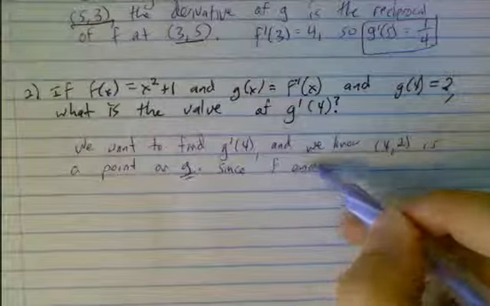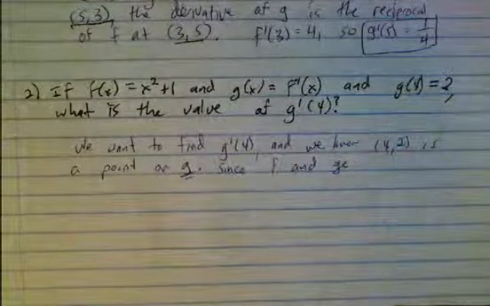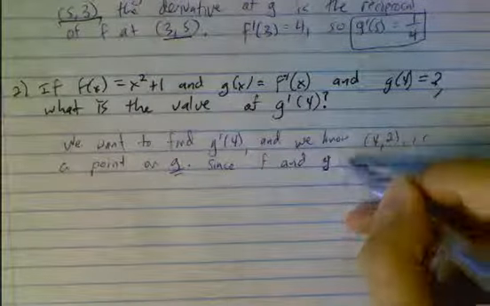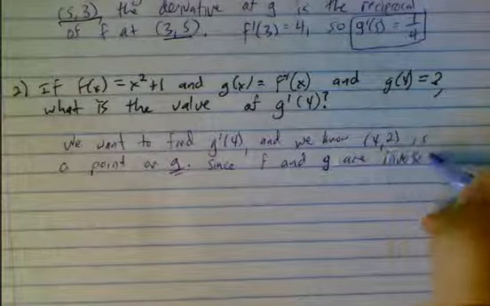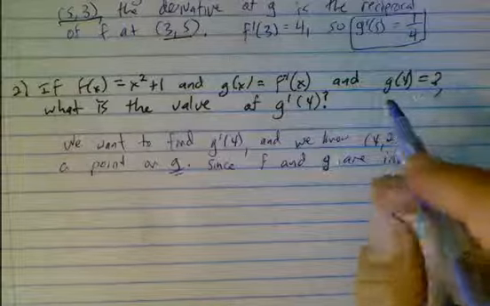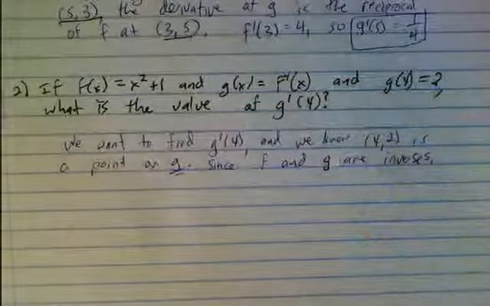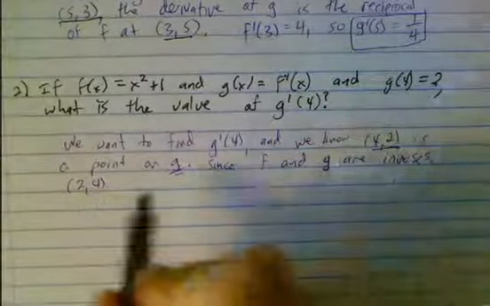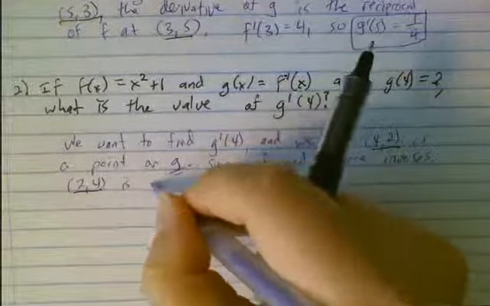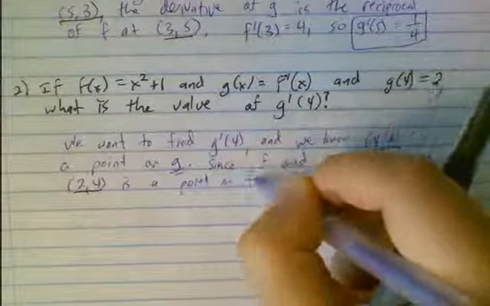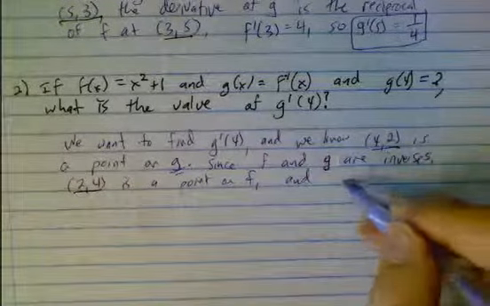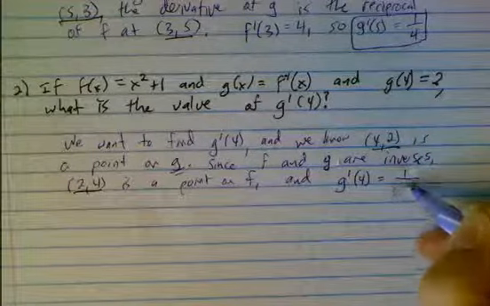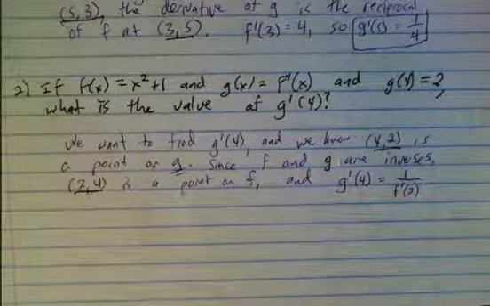Since f and g are inverses, the point (2, 4), again this is reversed, is a point on f, and g prime of 4 is the reciprocal of f prime of 2.